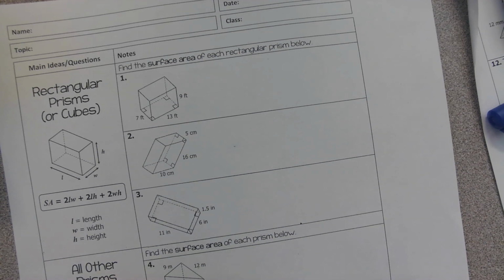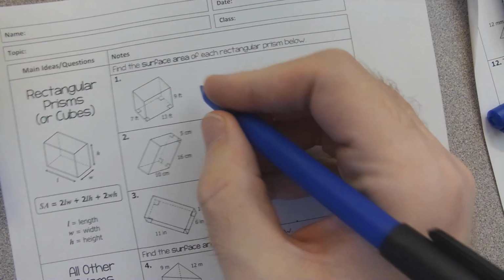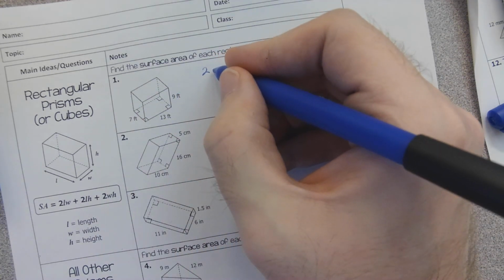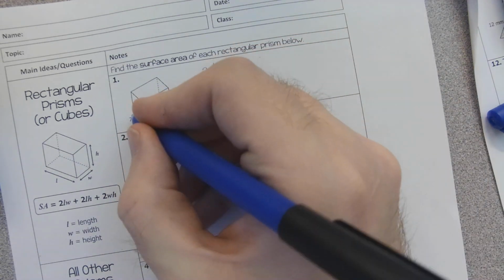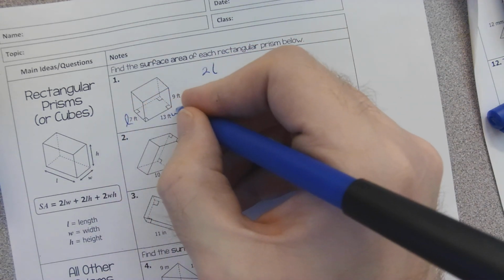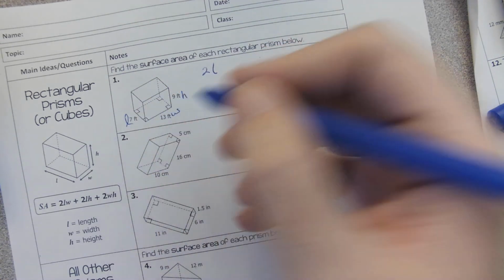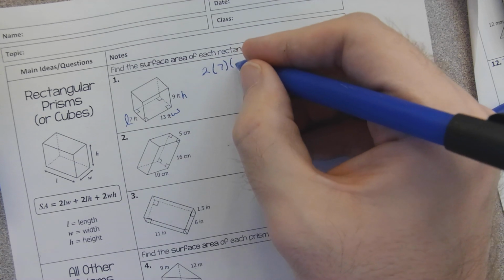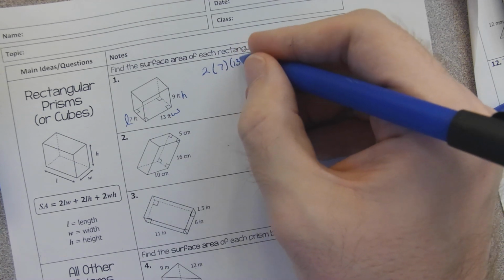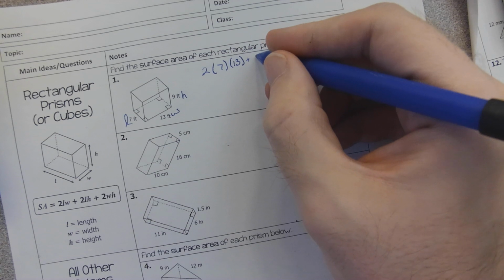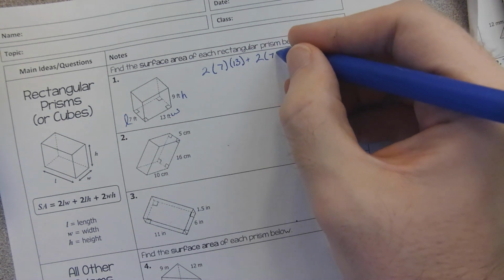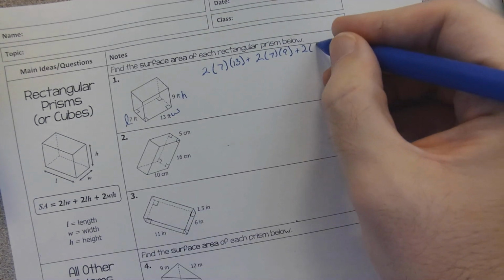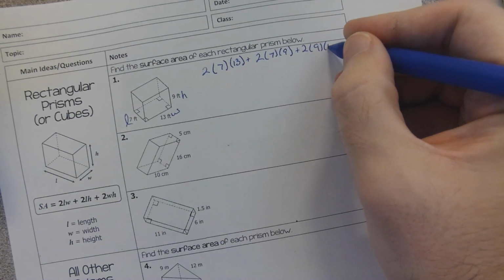Alright, so surface area. If you're using the formula, then it's 2 times the length times the width plus, and so on, using the length, width, and height, so L, W, H. If you want to switch those around, that's fine. So 2 times 7 times 13 plus 2 times 7 times 9 plus 2 times 9 times 13.